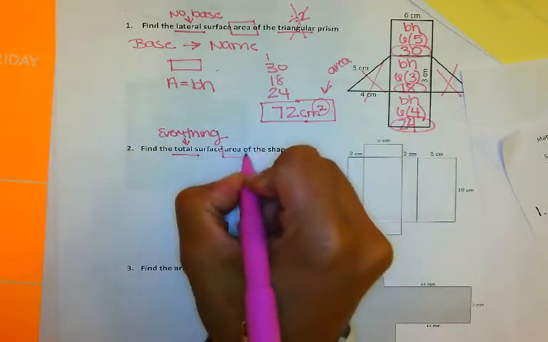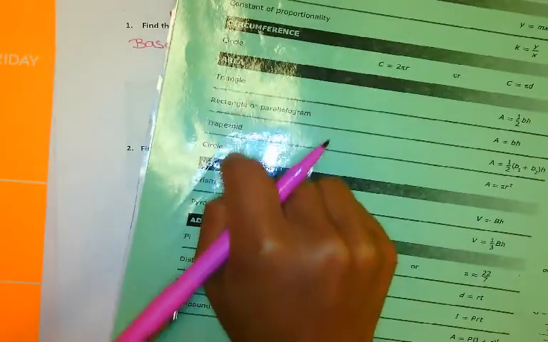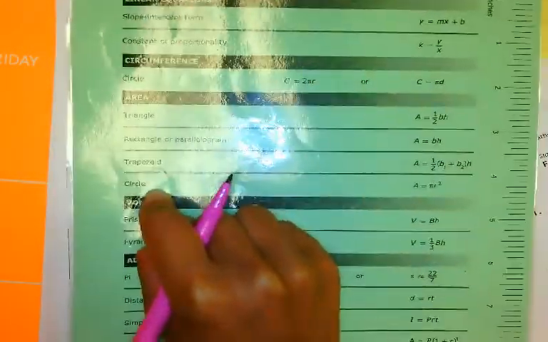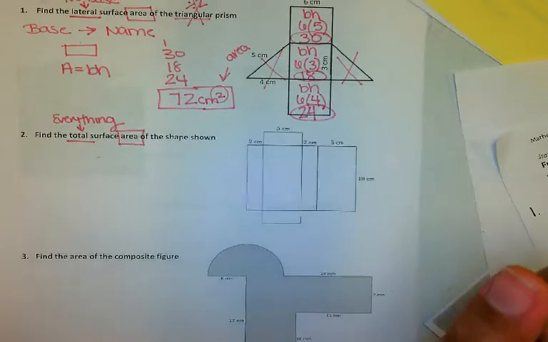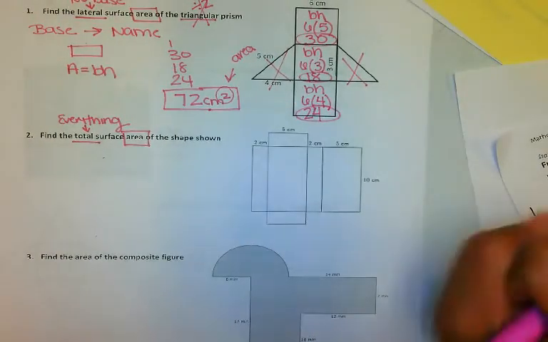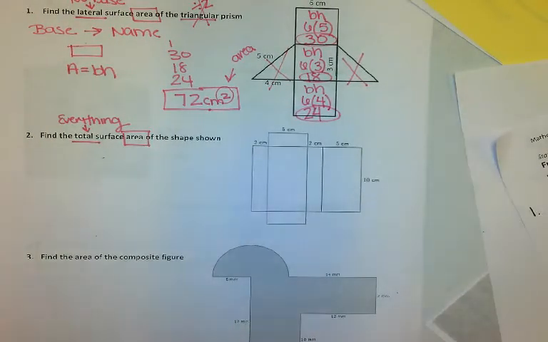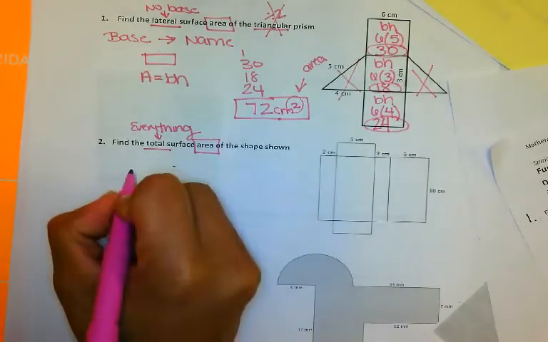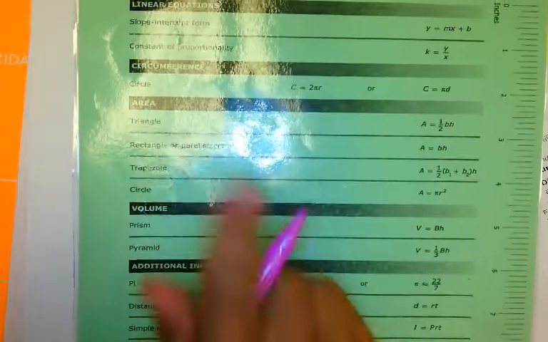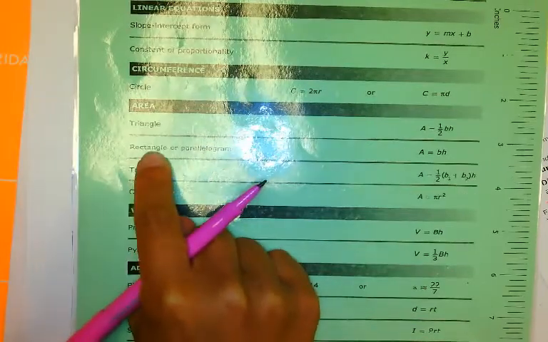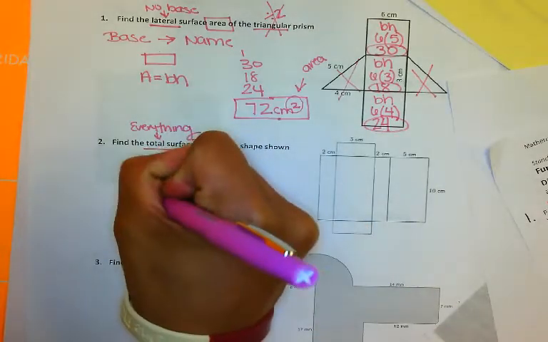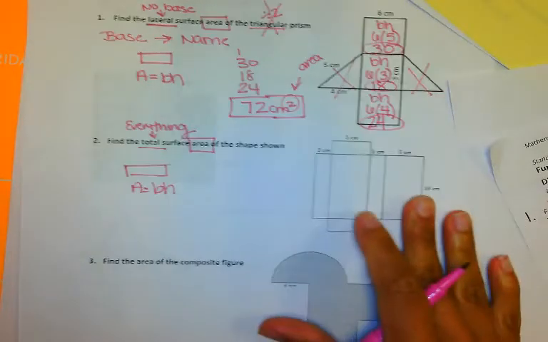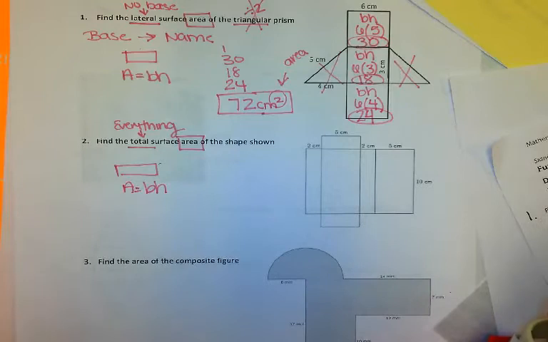Surface area. Area tells me where to look on my chart, so that means I'm here. I'm looking at a triangle, a rectangle, a trapezoid, or a circle of the shape shown. So it doesn't really tell me what my shape is, but that's fine, because my shape is made of, hopefully you said rectangles, okay? So I have a whole bunch of rectangles. And I'm looking at the area section, and I see a whole bunch of rectangles. That means I'm here. Area equals base times height. See if you can find the area of this whole shape.